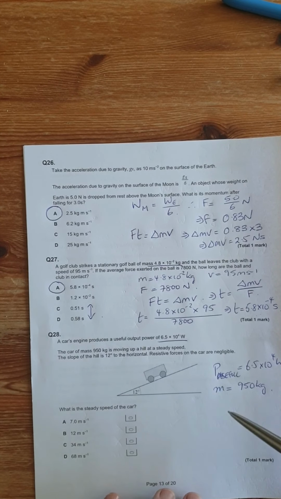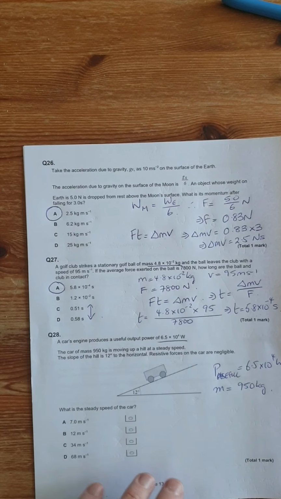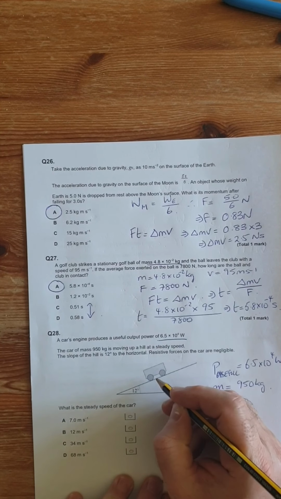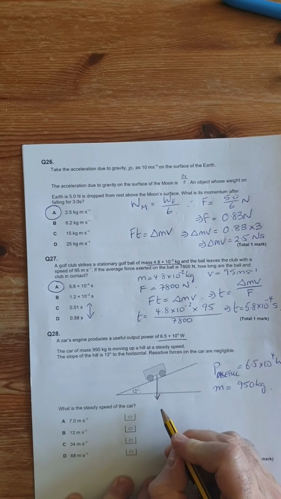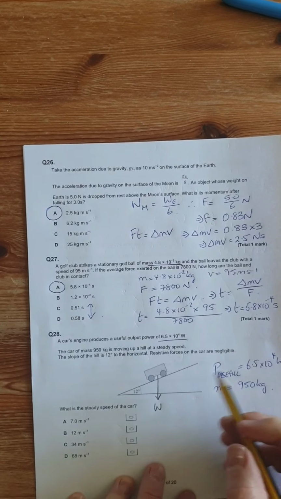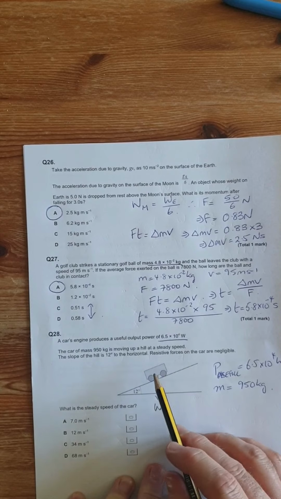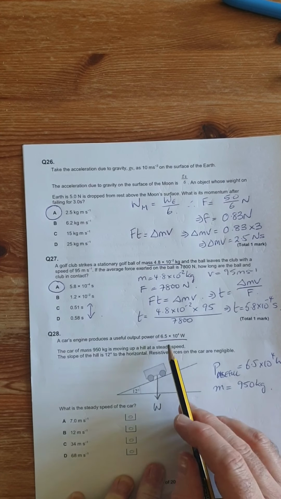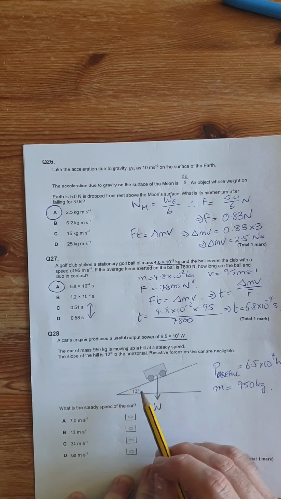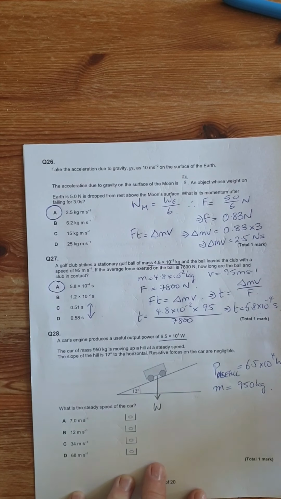Right, so what I do here in this case is I just do a little diagram. I know that the only force acting on this object is the weight. It's moving up at a constant speed. So we're interested in the work done against the force, which is the force downwards.